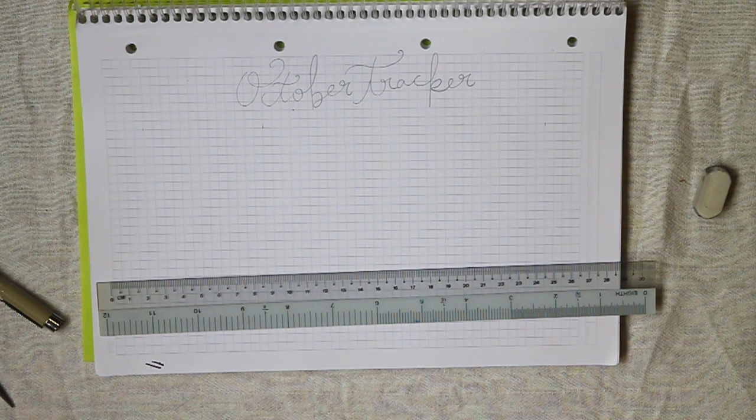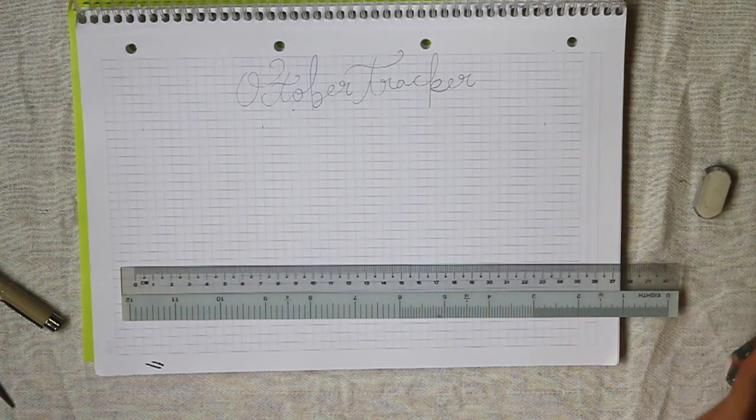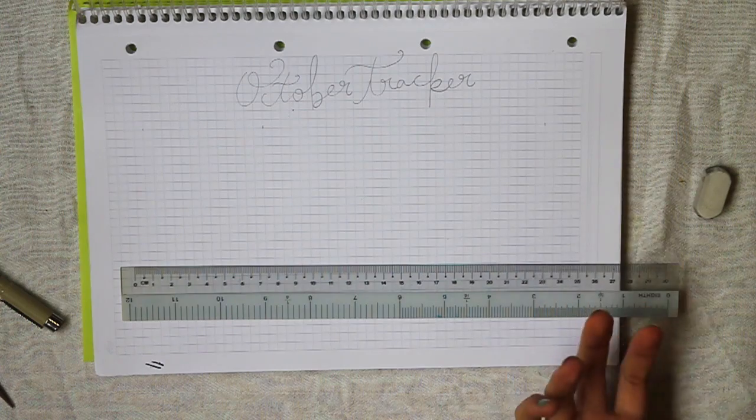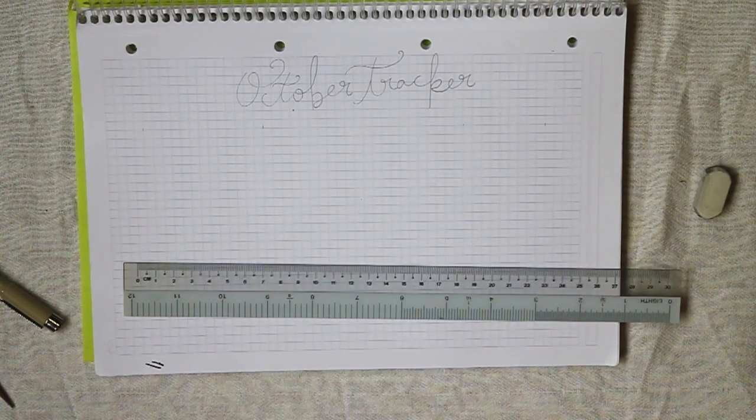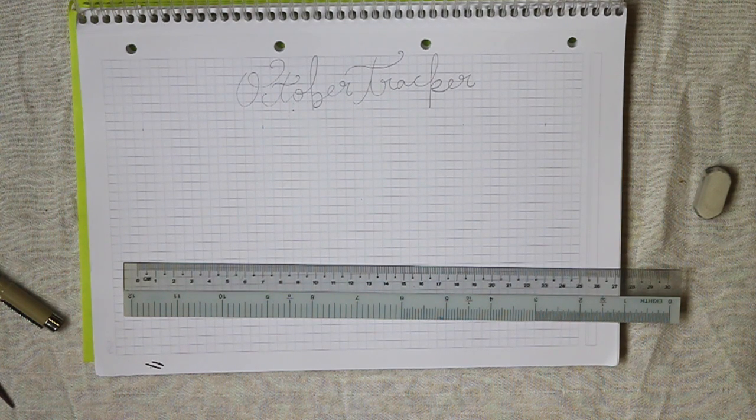Hi guys, I'm just going to show you how I do my habit tracker for every month. I usually put it at the start of each month after my calendar, after my monthly tasks. It's a great way of tracking everything that you want to keep track of, basically. So your habits, but it can be stuff like Instagram posting, YouTube posting, how often you do your laundry and things like that, so that you can just make sure you do them as often as you would like to.